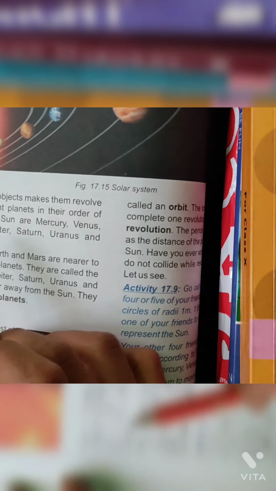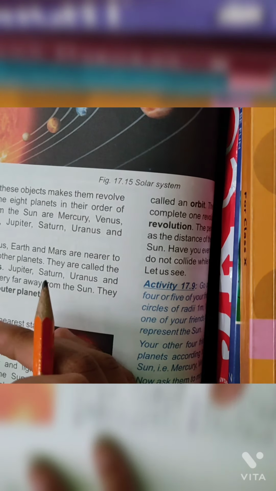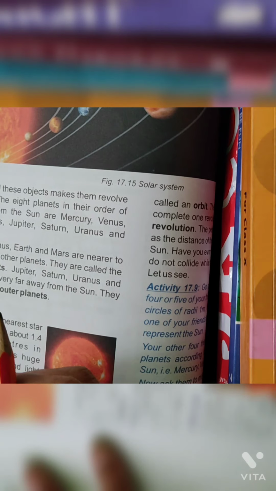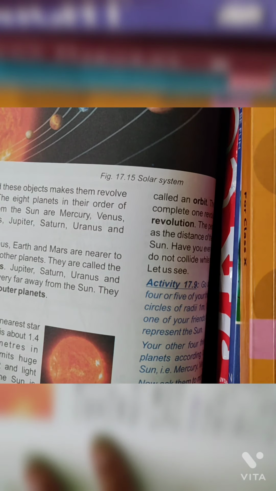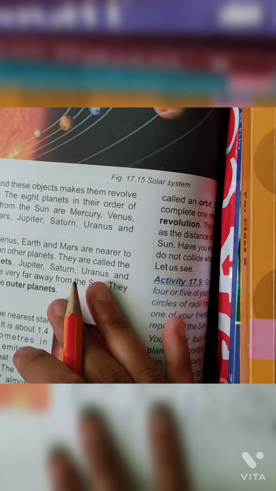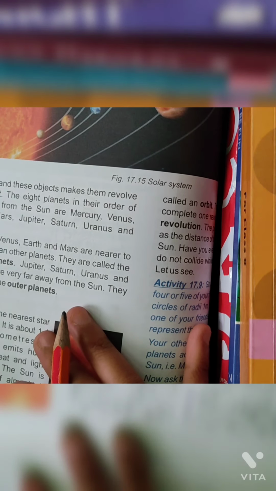So do you see this solar system? The sun is in between, then you have these other planets, right? So that is the solar system. Okay, so how do the planets revolve? The sun is in between, and it is because of the sun that these planets revolve. Not just the planets, but all the other celestial bodies.